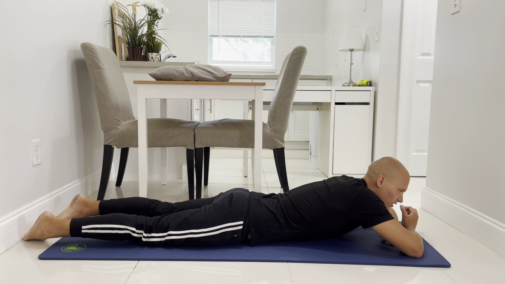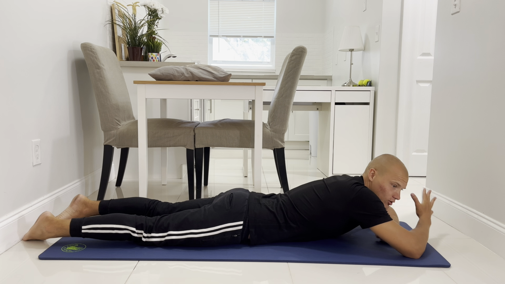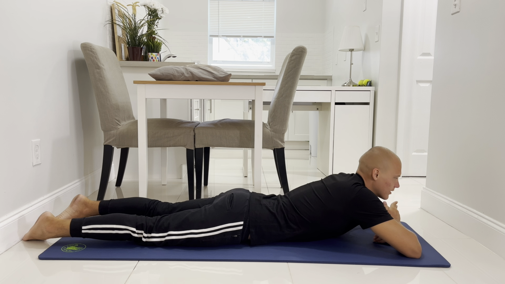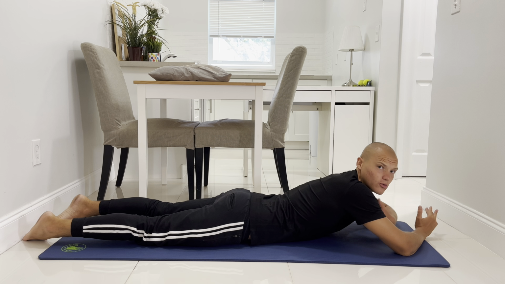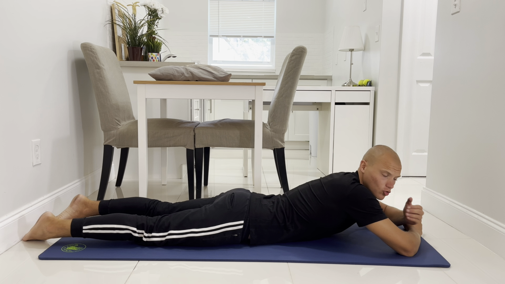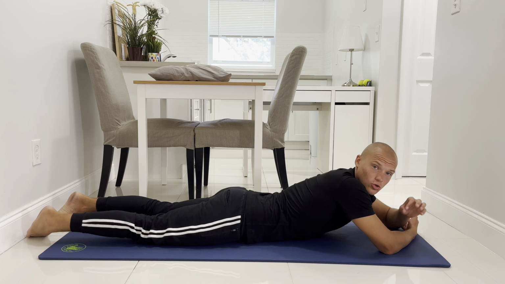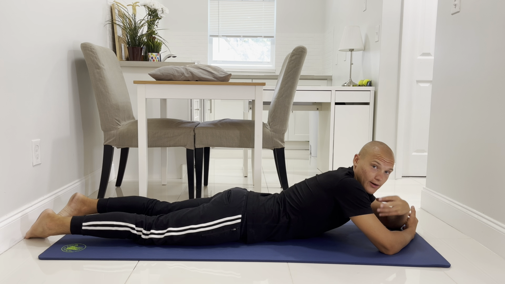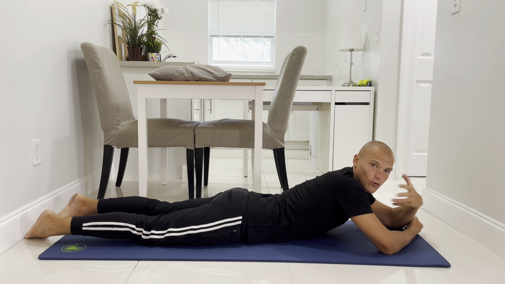If you feel any pain, get out of it, but try to hold this position for as long as possible, and really try to move that pain threshold while holding this position to get your lower back into a bigger extension.